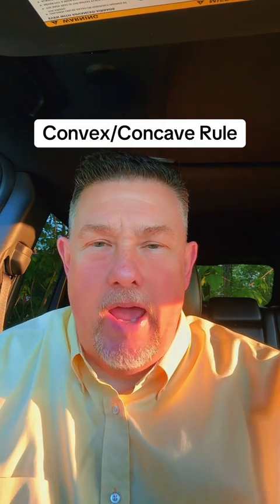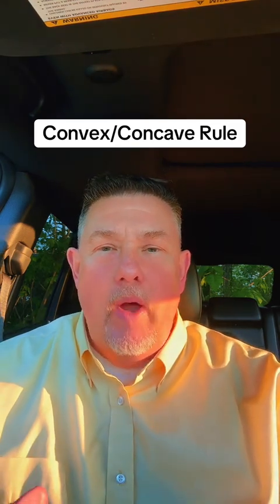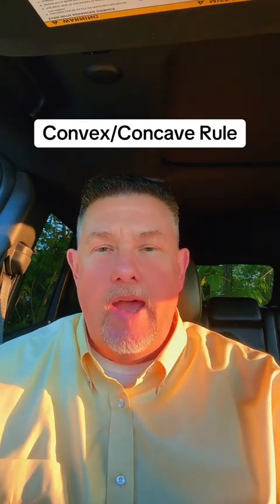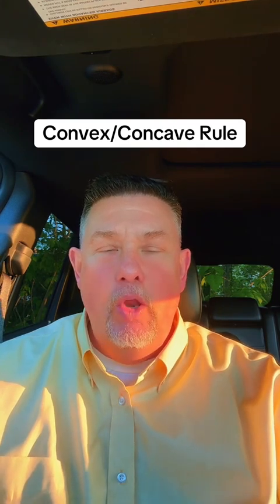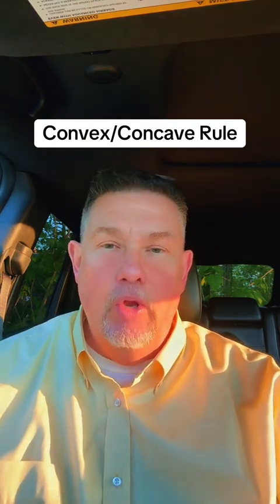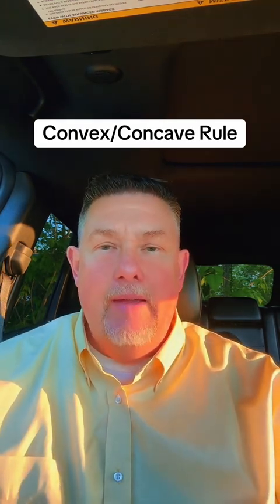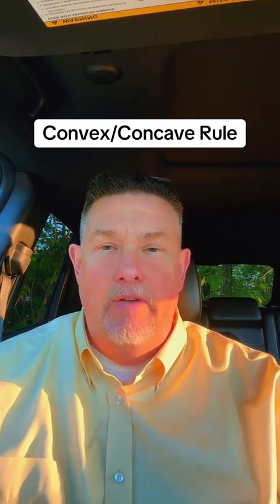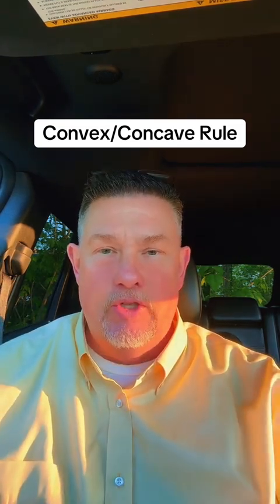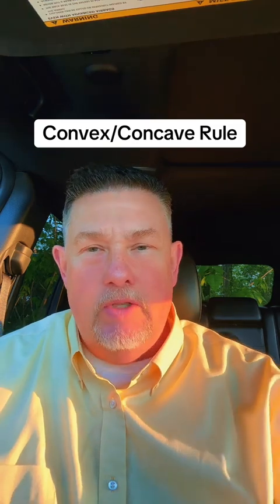Convex concave rule. That may create some emotion in some physical therapists. It is one of the fundamental things as a physical therapist that you will learn very early on as you learn about human movement and as you learn about biomechanics. I thought I would take today to continue the theme of helping those students that are getting ready to start a DPT program to understand some fundamental concepts about human movement.